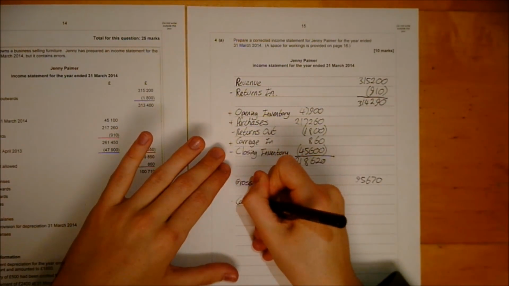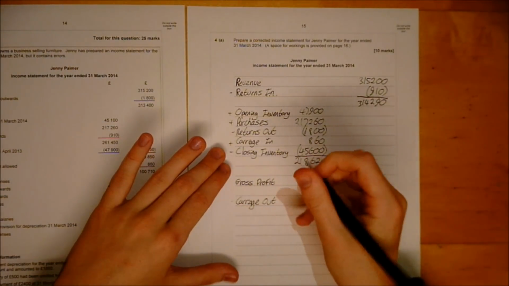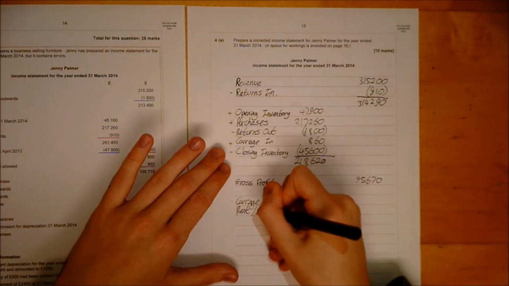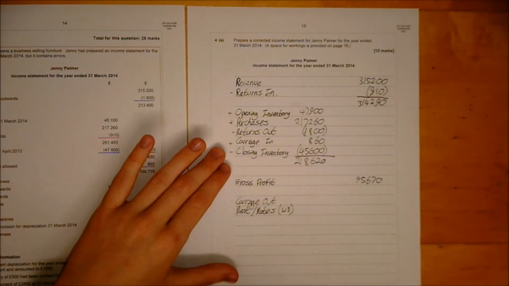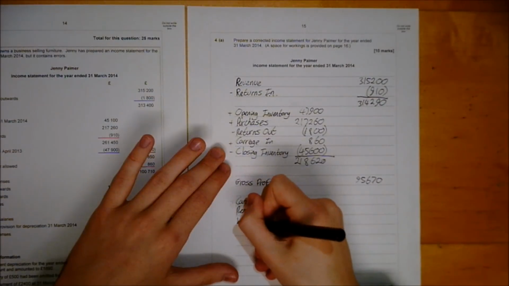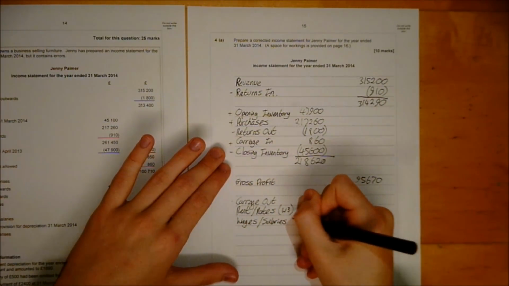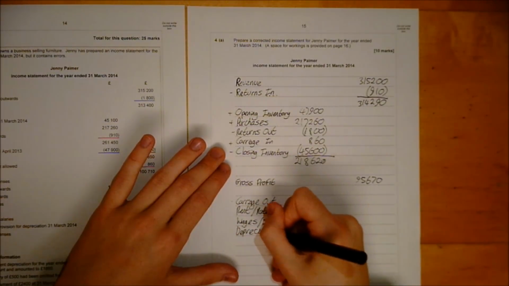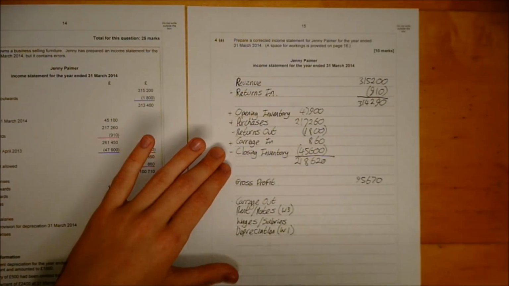So carriage out, God, that's horrendous. Rent and rates, that was adjusted in working 3, so I'll just put working 3 in brackets. Wages and salaries, then depreciation, that was working 1.